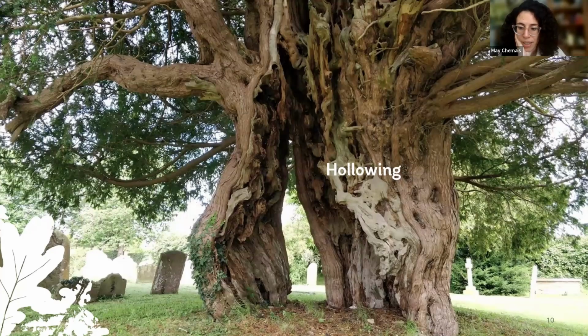So yeah, and as I said, hollowing is a decay process, primarily of heartwood, and it's basically a way that the tree continues on its life. So it's fully natural.